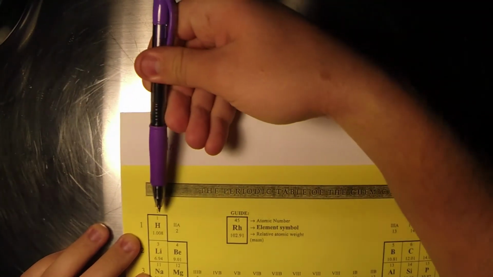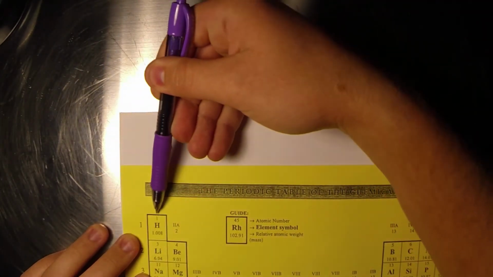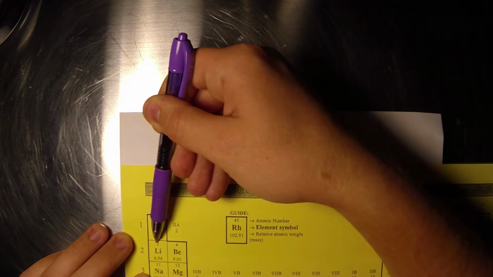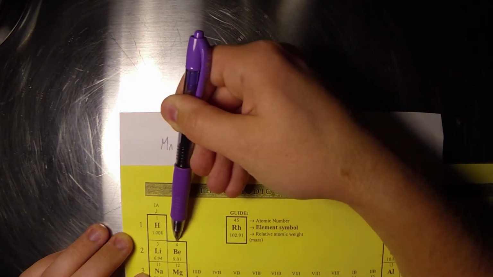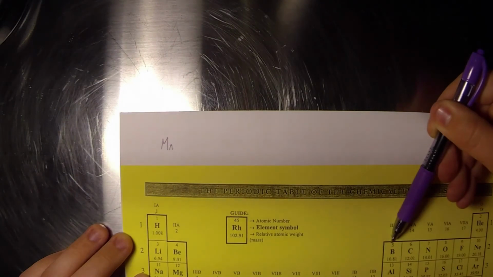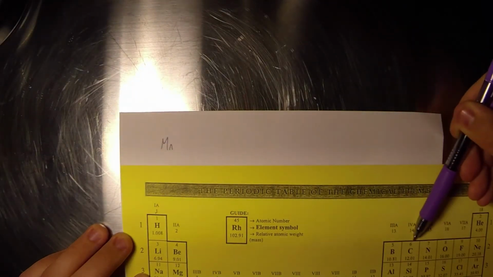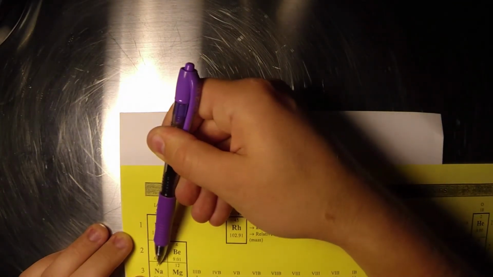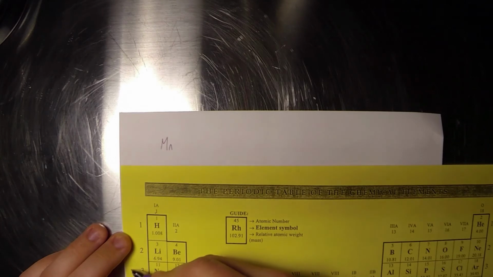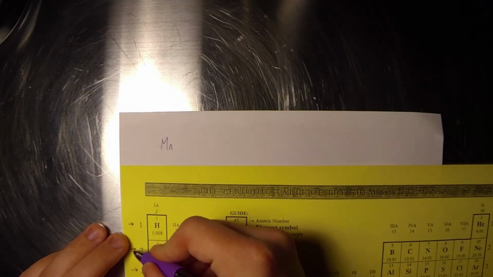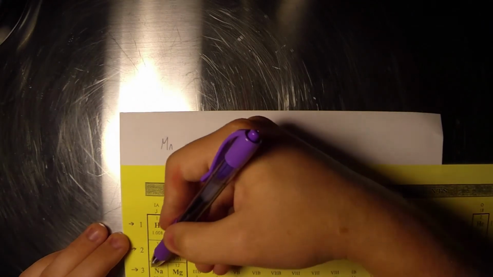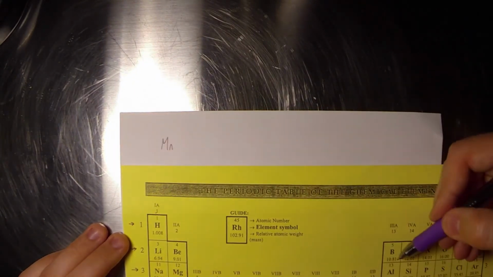What you would do is start to count. From right here, this is column 1, you say 1s1, 1s2 from the helium, and back here to column 1, 2s1, 2s2 from the beryllium. Then you'd move to the p's: 2p1, 2p2, 2p3, 2p4, 2p5, 2p6 from the neon, and back here to the sodium, and you'd go to 3s. This is 1s, 2s, 3s, 4s, so it'd be 3s1, 3s2, and then you move to the p's.